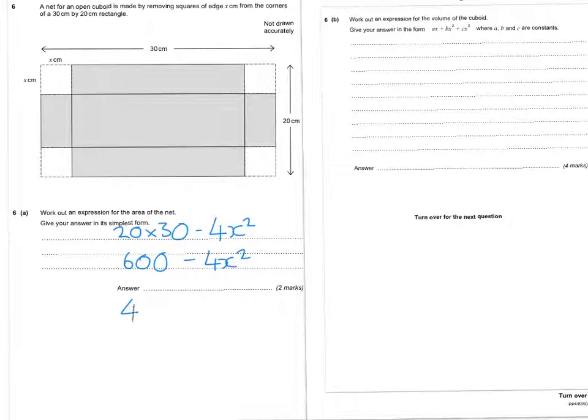I suppose I could divide both sides by 4. Divide by 4. So 4 times 150 minus x squared is the area.